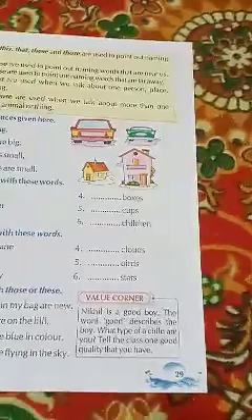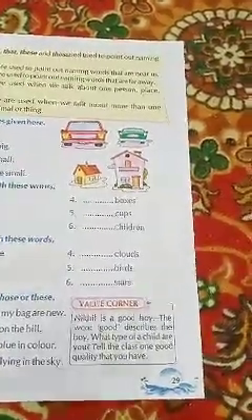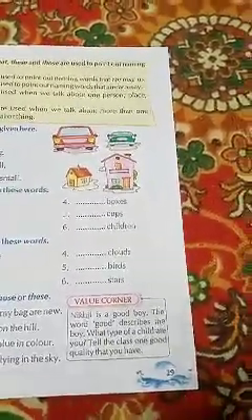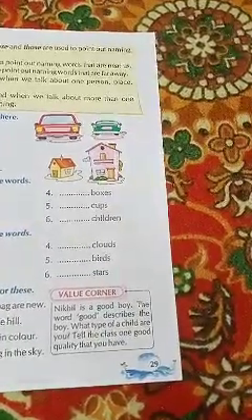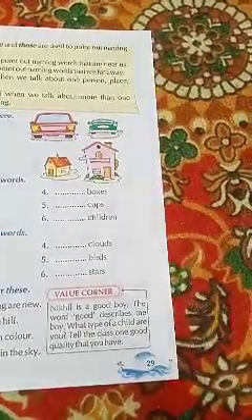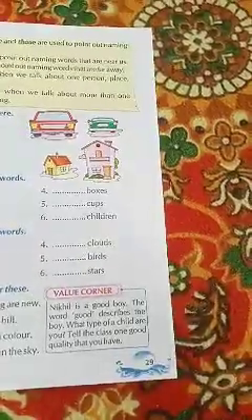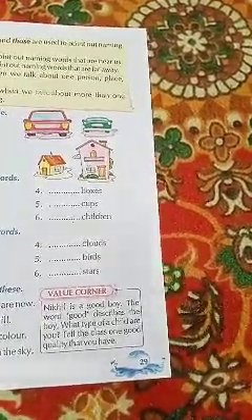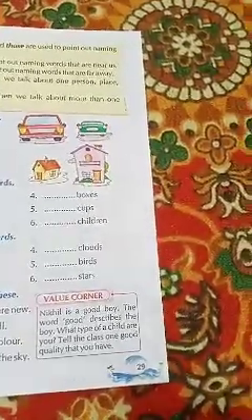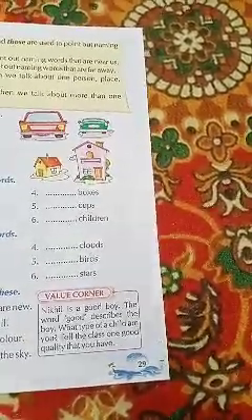Here the word boxes, when you hear the word boxes, what idea strikes in your mind? The word boxes here means more than one box. When you hear about one box, that means one.